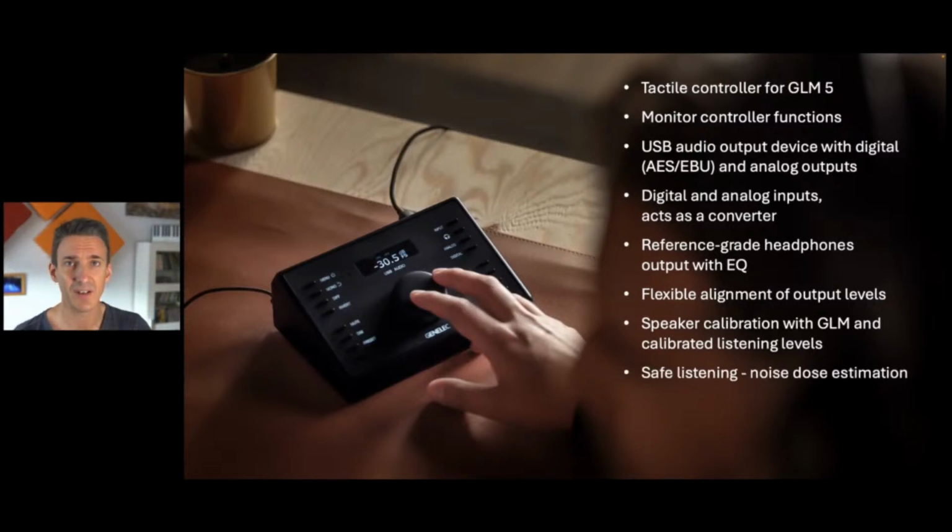And I think a very interesting feature that you usually don't find in these devices, but I think it makes absolute sense because it's just made to protect your hearing, which is a very, very, I think, important part of what we do. We have a so-called noise dose estimation, which can detect how loud you listen to something over which time.